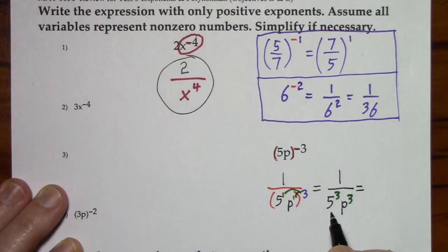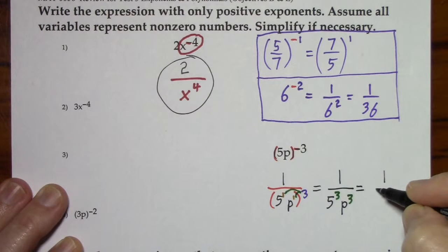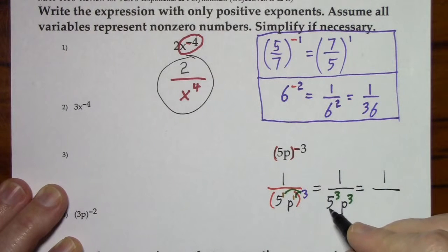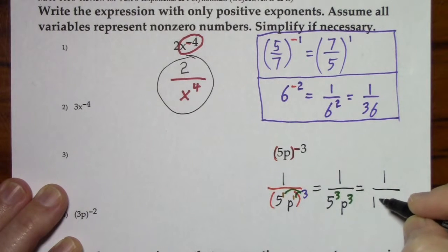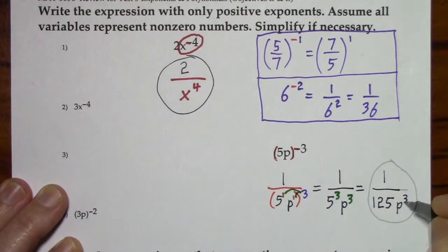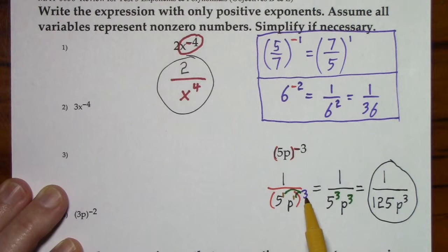Usually you'll be expected to calculate this value. 5 to the 3rd, and p to the 3rd, you just bring that along. You don't really have to write these ones. I was just trying to be explicit that you multiply the power times that exponent.